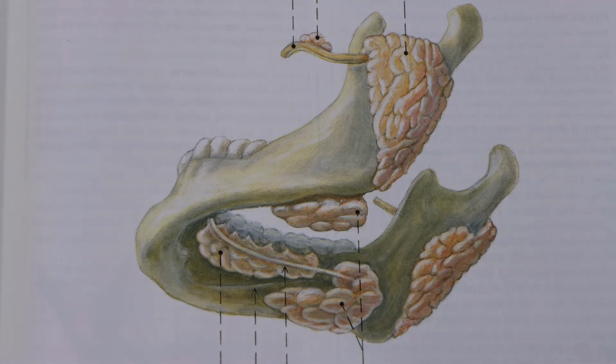This deep part of the parotidomasseteric fascia reaches inside, covering the gland and separating the gland from the styloid septum muscles, like the stylohyoid, styloglossal and stylopharyngeal muscles, and the posterior belly of digastric. It also separates it from the medial pterygoid muscle.